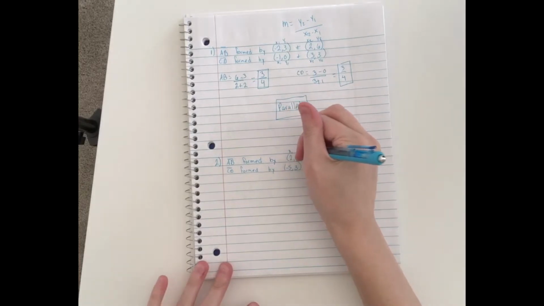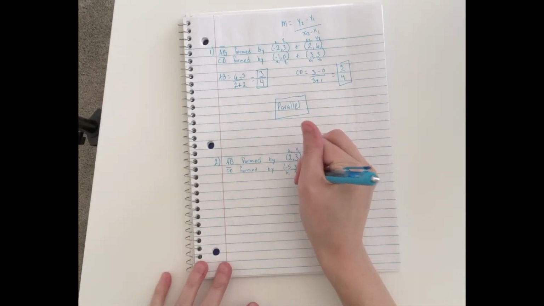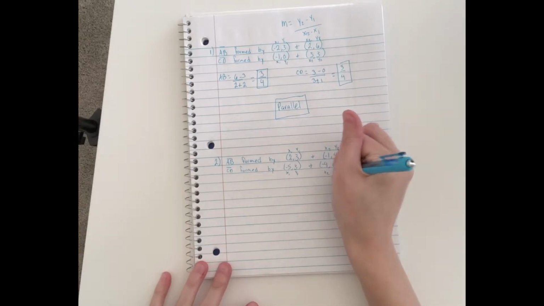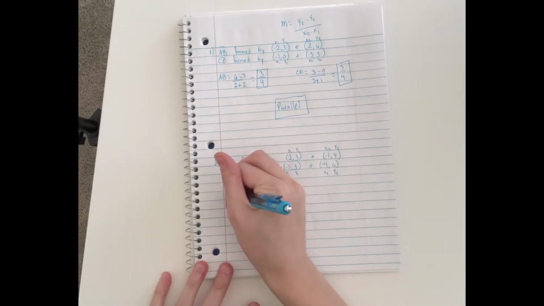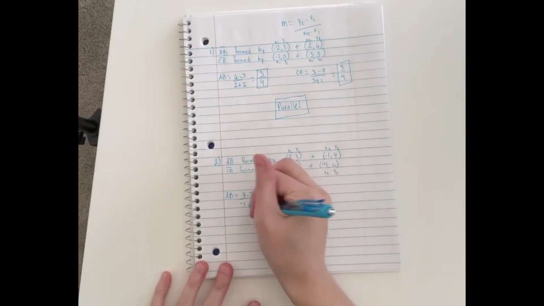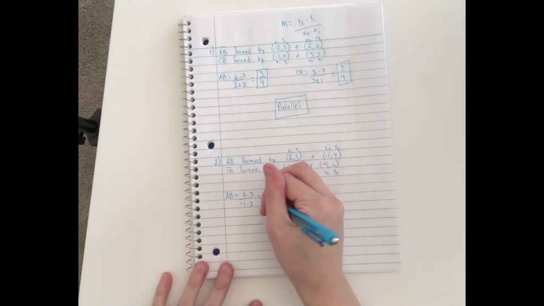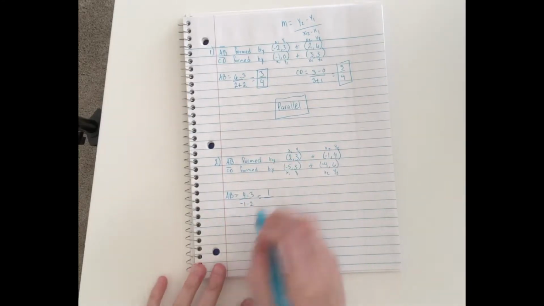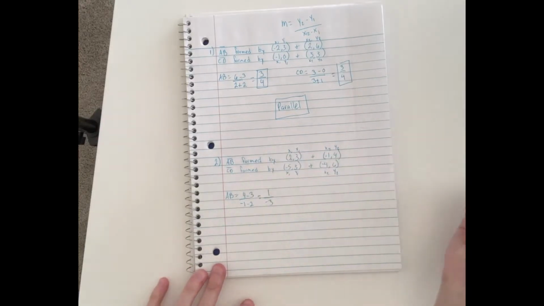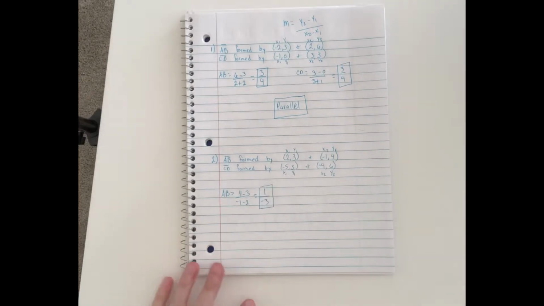Okay, example number 2, same thing. We're just going to find the slope of each line. Go through and label these. Okay, so AB is going to be 4 minus 3 over -1 minus 2. 4 minus 3 is 1. -1 minus 2 is -3. So the slope of AB is -1/3.